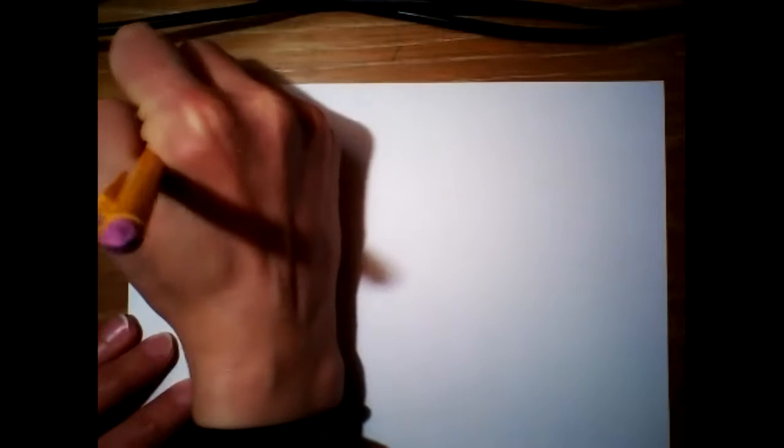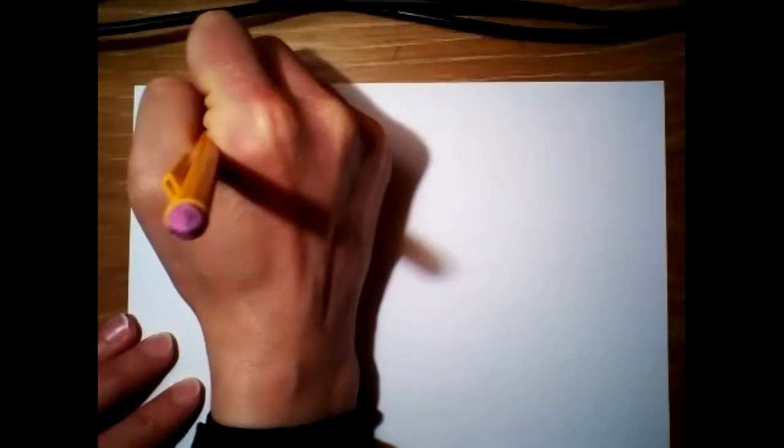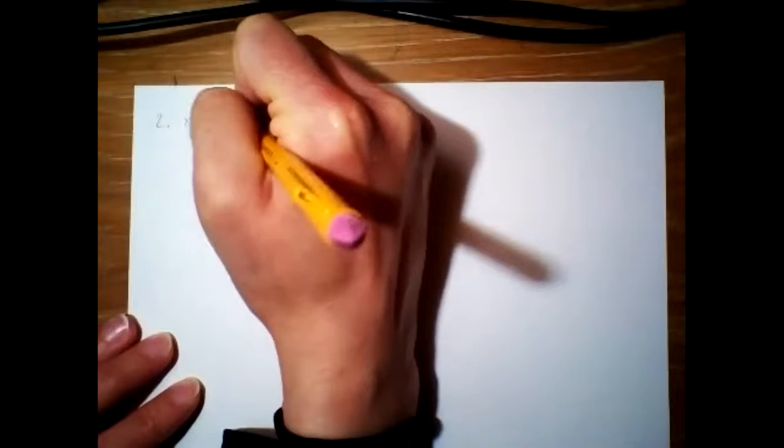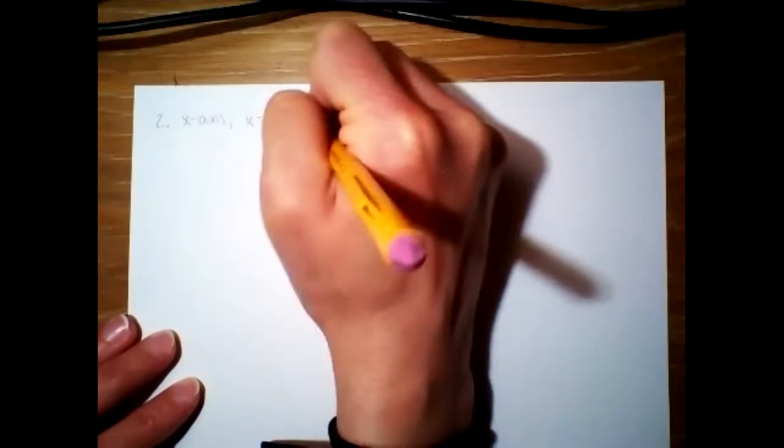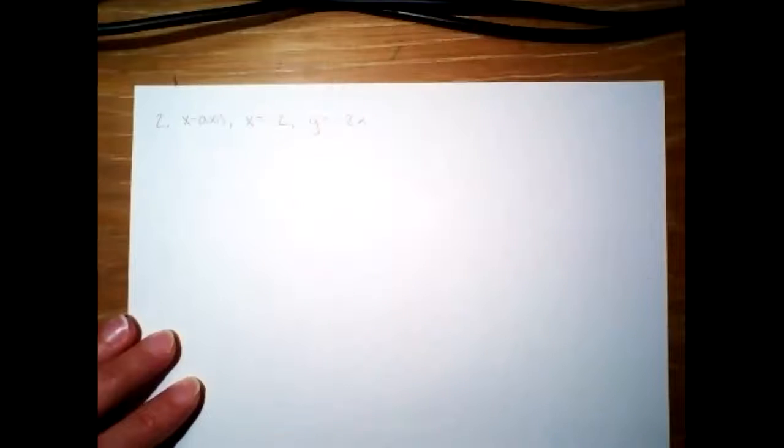All right, so question 2, these are the graphs that you're given. It says the region enclosed by the x-axis and the line x equals -2, so vertical line there at -2, and y equals -2x. We're going to spin that. Let me go ahead and graph that first, though.